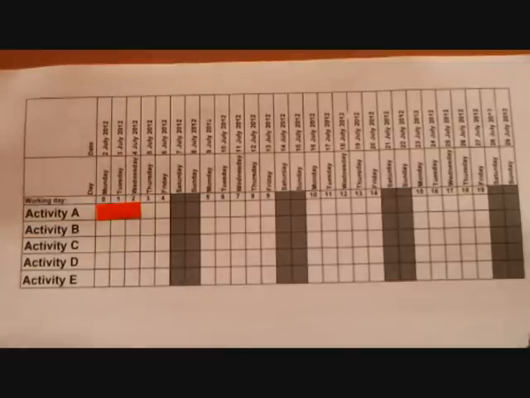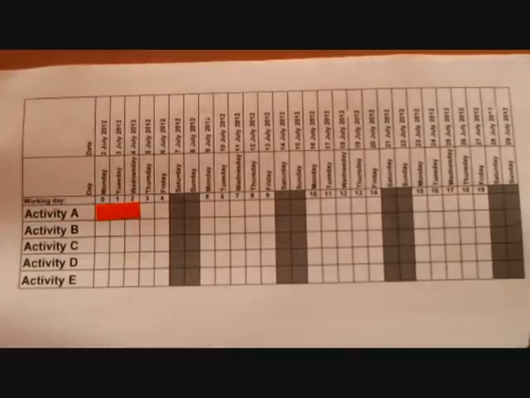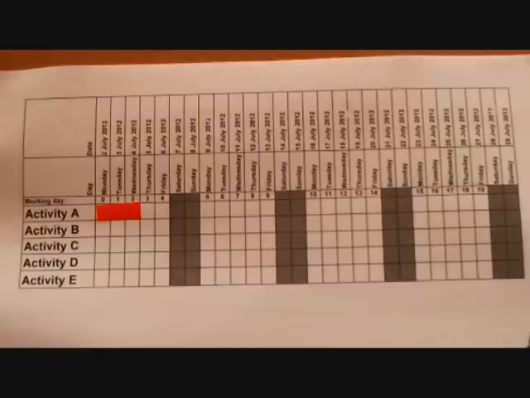So we start with activity A. Activity A starts at time 0 and lasts 3 days. There, activity A has been put in orange so that we can see when activity A starts and that it runs for 3 days. Our next step is to put in activity B.